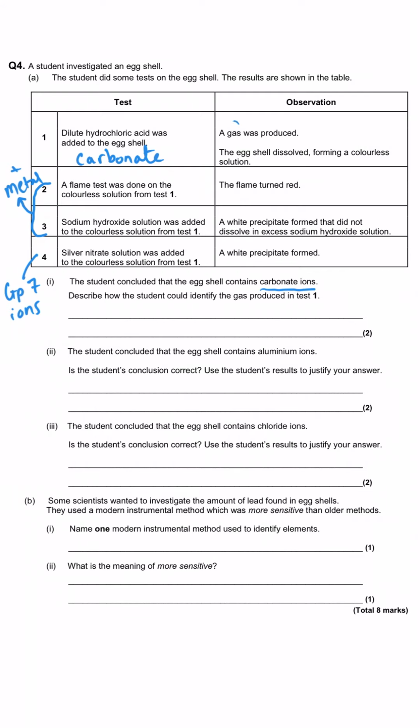We agree with that because a gas is produced in test 1. Describe how the student could identify the gas produced. Well, we've explored this already. They would use lime water, and lime water would go cloudy if carbonate ions were present. You would need to say just that for the 2 marks.